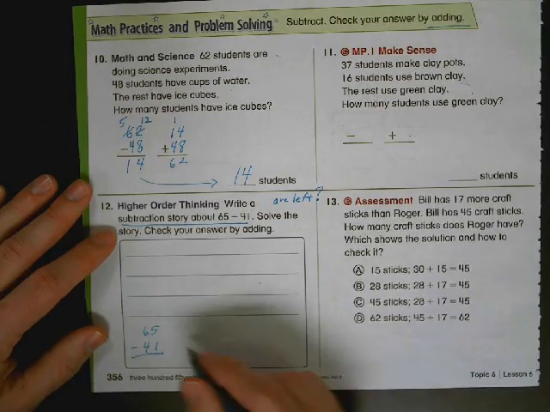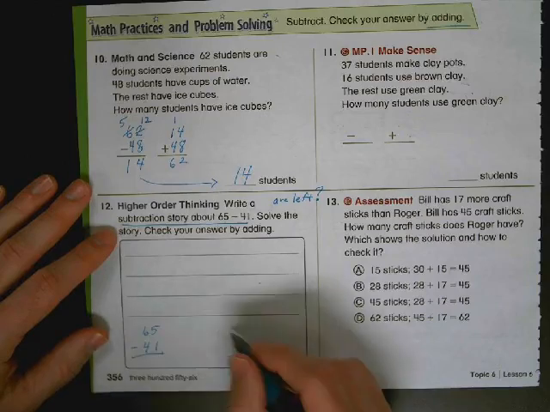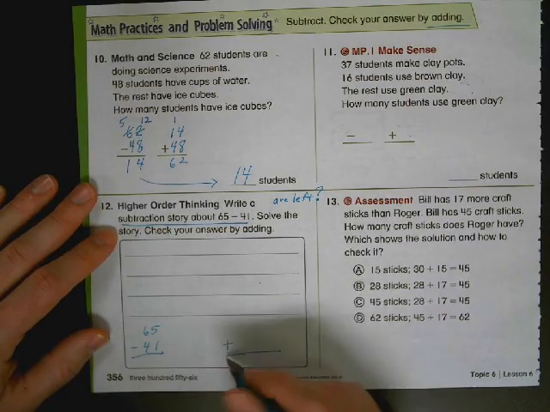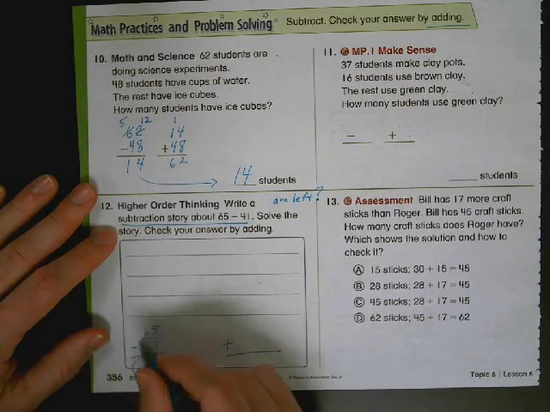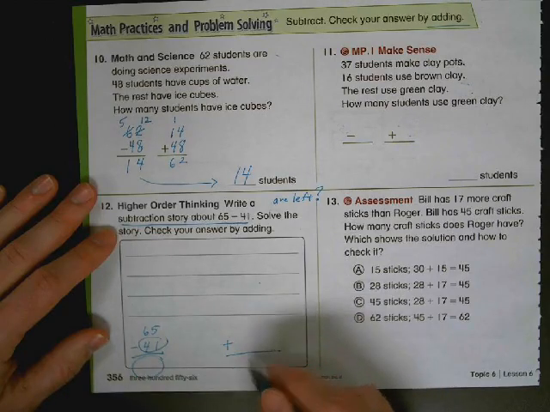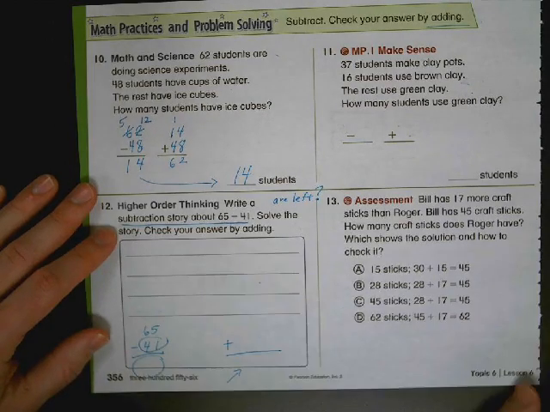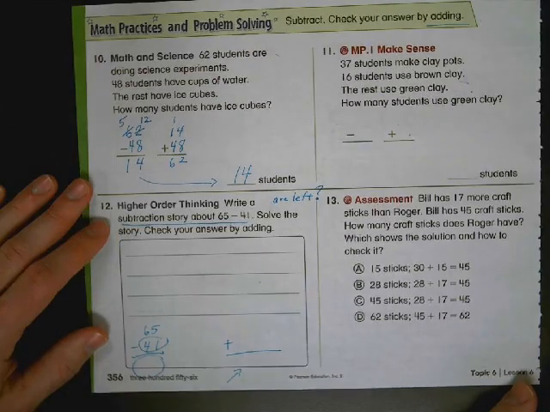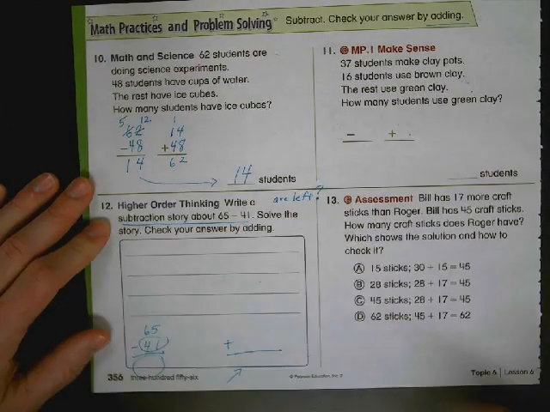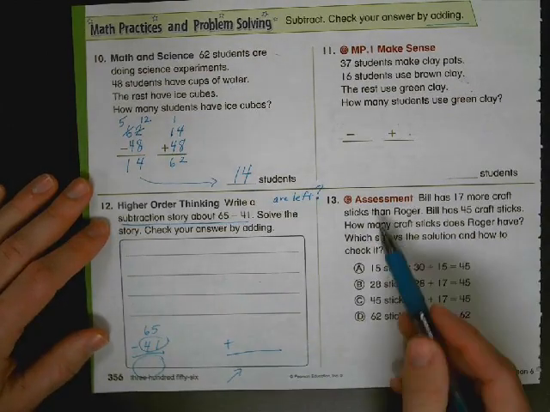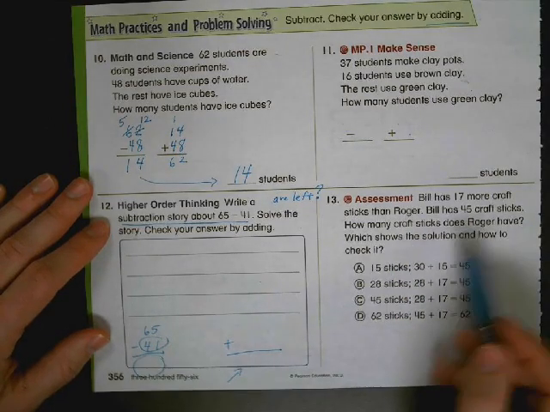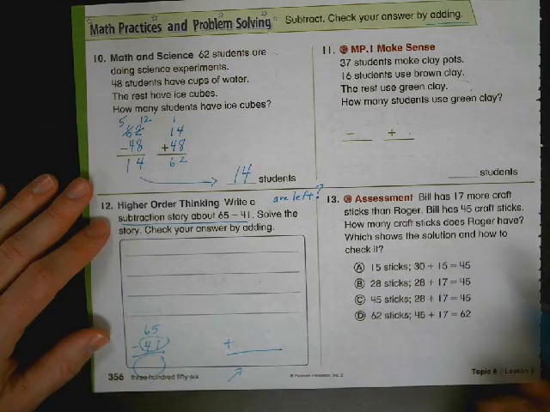But it says check by adding. So you're gonna subtract this, and then you're gonna add it over here. Which means you're going to add this and this, and hopefully get the sum of 65. Go ahead and knock those two out on your own, and then last one, Bill has 17 more craft sticks than Roger. Bill has 45 craft sticks. How many craft sticks does Roger have? Which shows the solution to how to check it. Whoa.